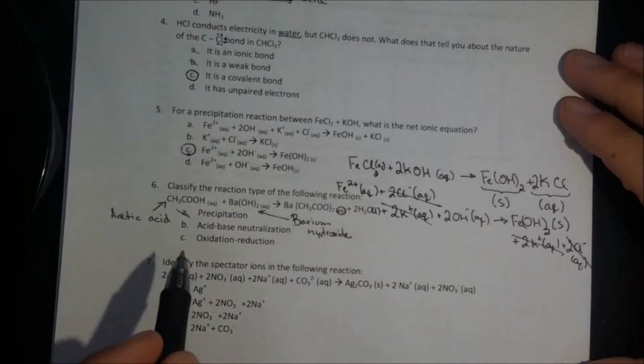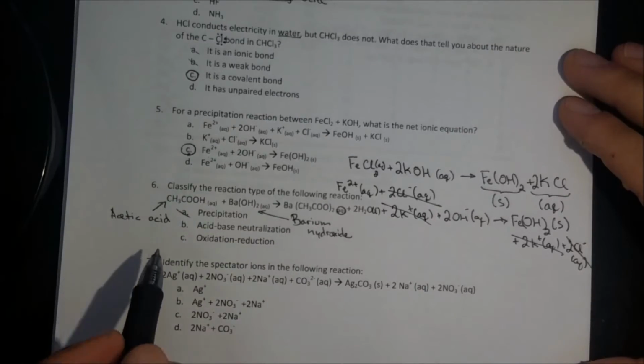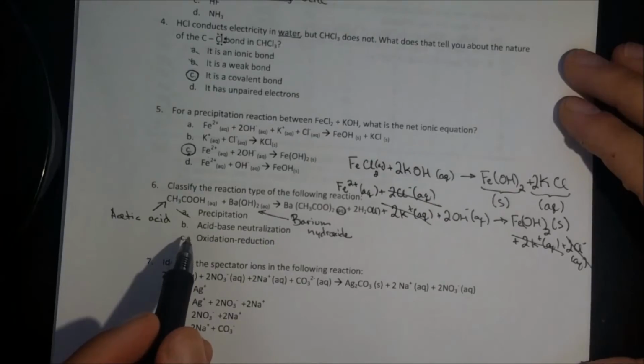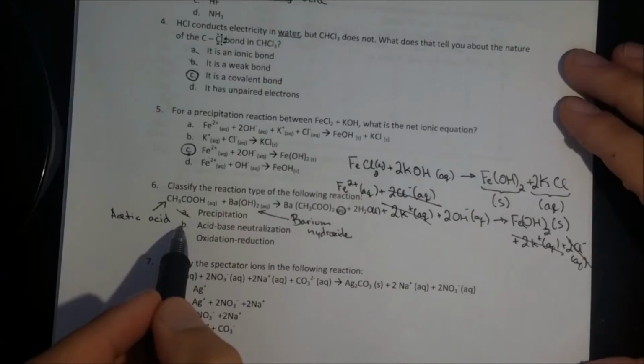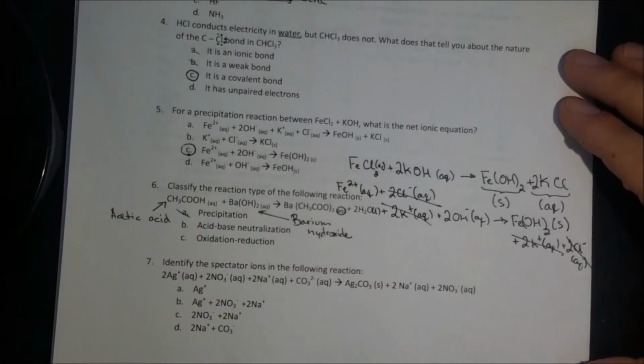Well, we just kind of determined it's an acid-base neutralization, but you might not really know if it's an acid-base neutralization, because you might not know that that's an acid. So we'll skip over that one for a second and move on to C. Suppose we thought it was C.